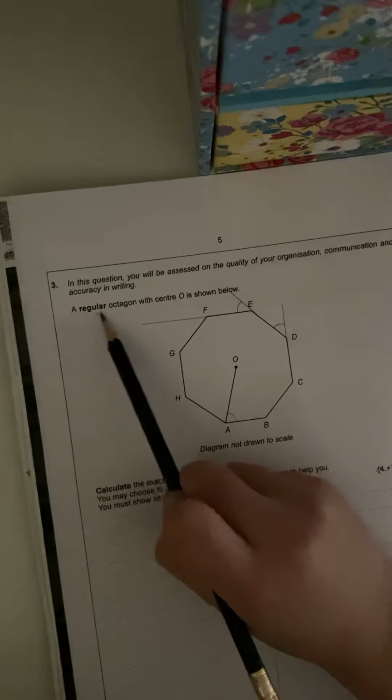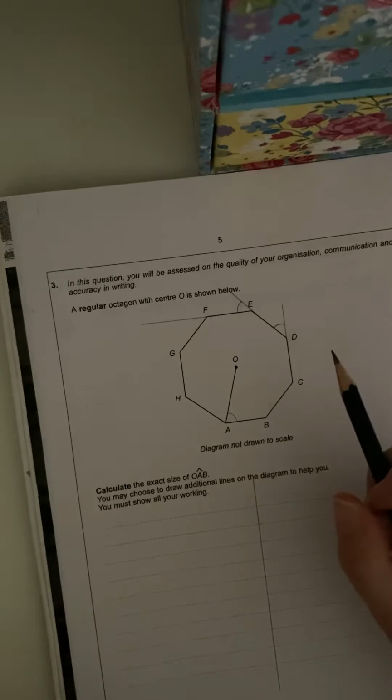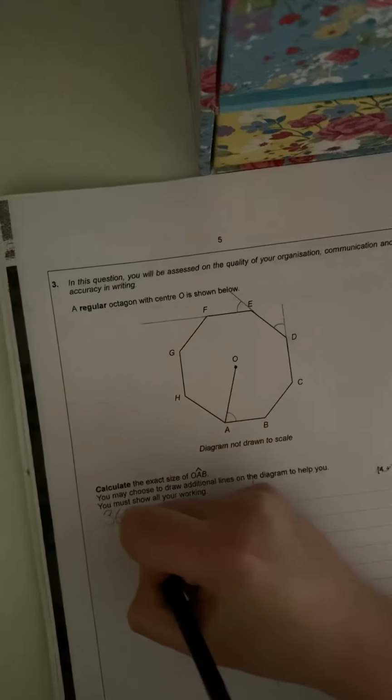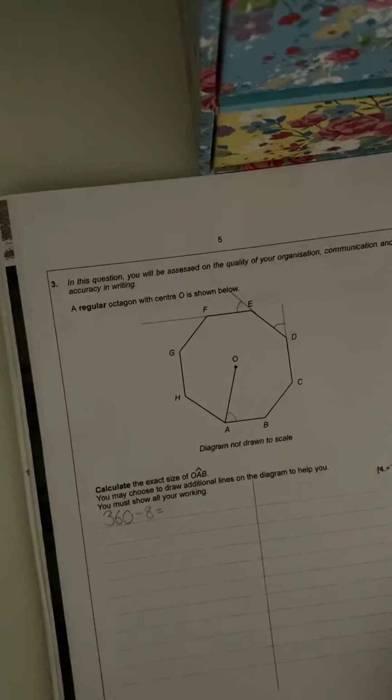And because this is a regular octagon, all of these are going to be the same, so we can work out what each of these angles are going to be by dividing 360 between the 8 exterior angles. When we do that, that's going to give us 45 degrees. So we could label each of these exterior angles as 45 degrees.